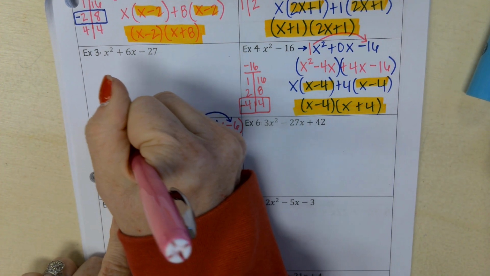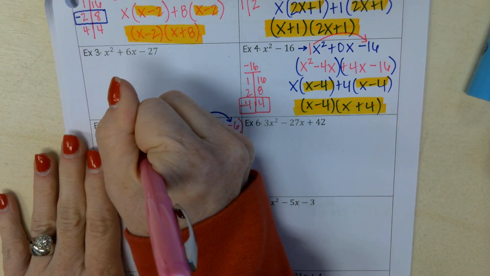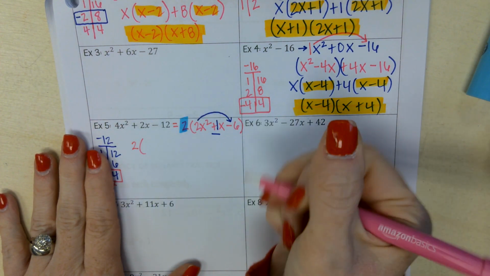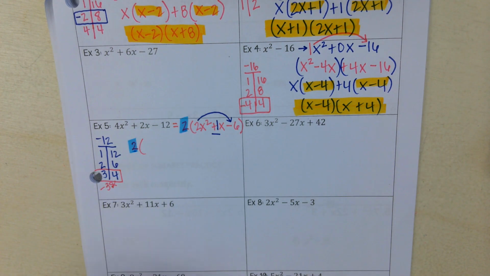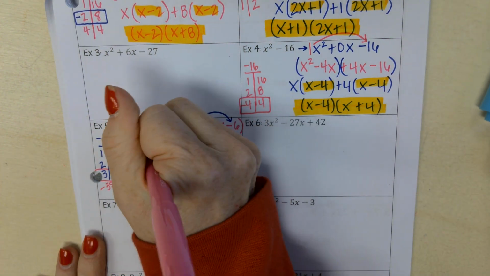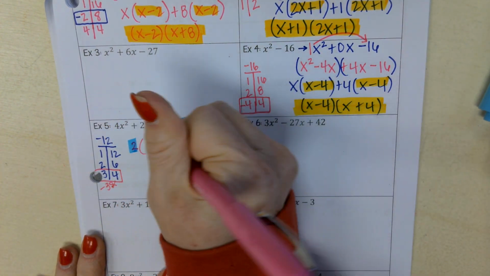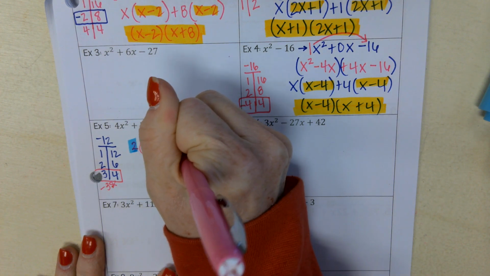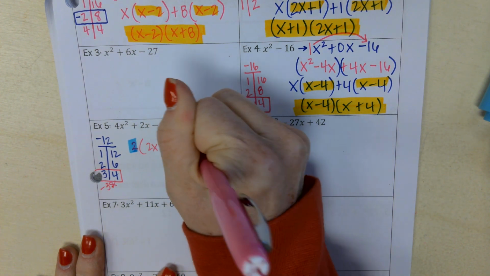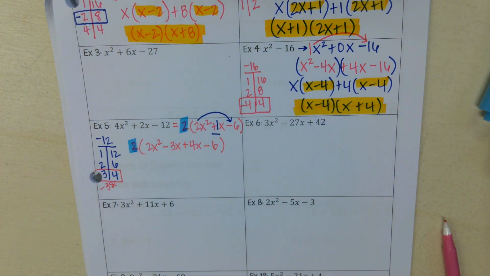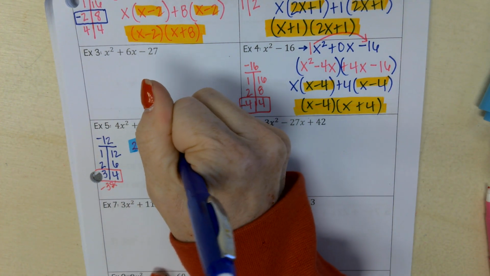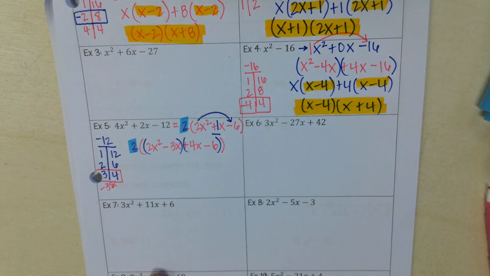So I'm not forgetting my GCF. I'm still going to keep carrying it down. But I'm still going to split the middle. I've got 2x squared, minus 3x plus 4x and minus 6. We're going to group the first 2 and the last 2.